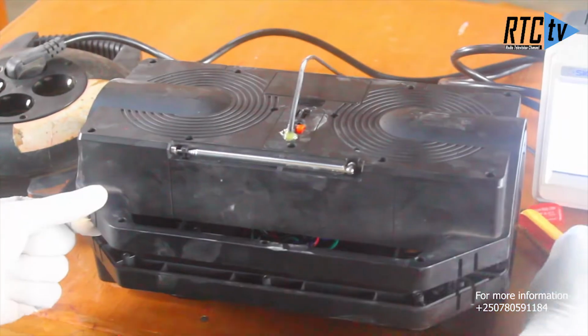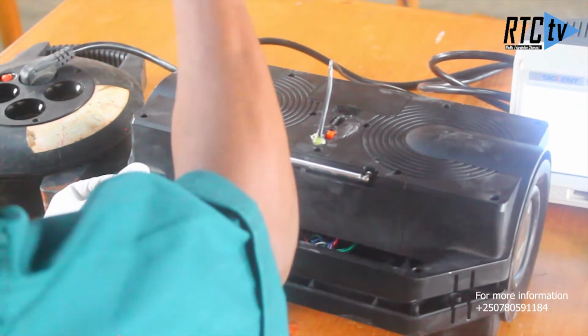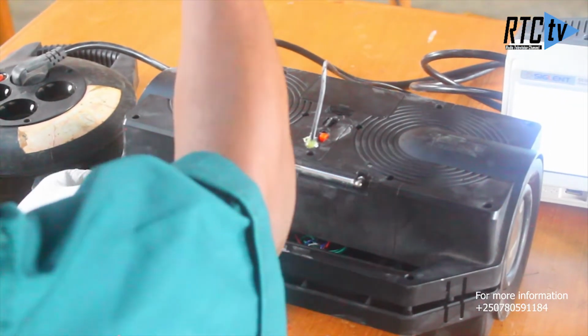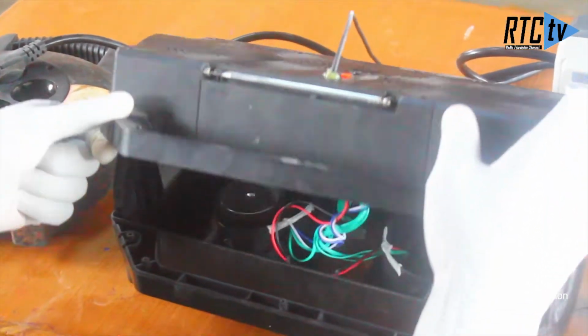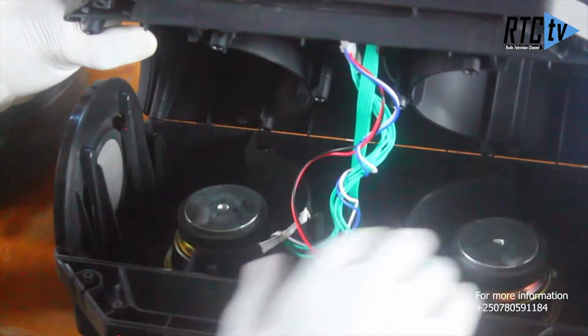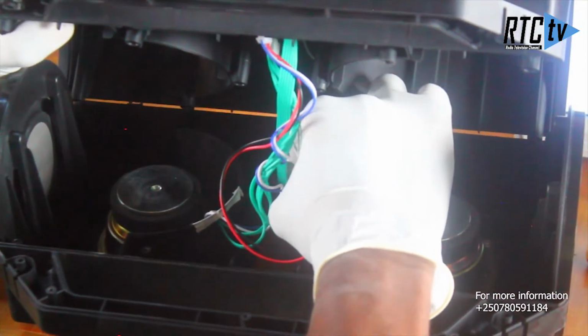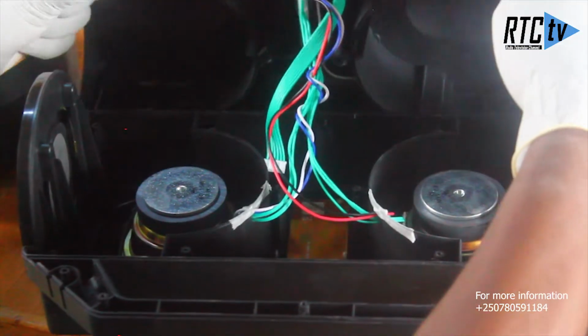When I'm done removing all the screws, I hold the cover of this radio receiver and go through to the speaker of this radio receiver, as you can see at your own screen. So I choose one of the speakers to which I need to connect my terminals.